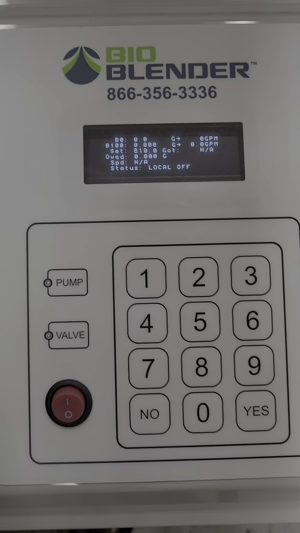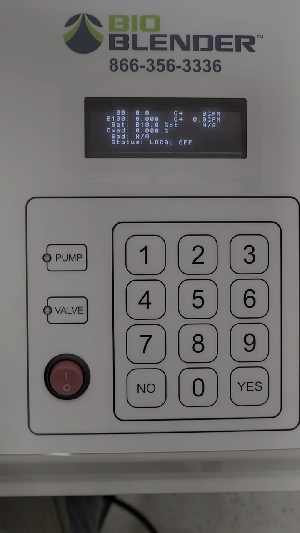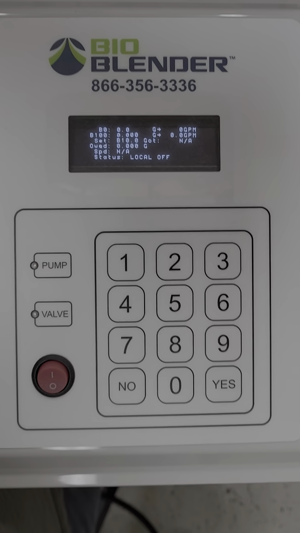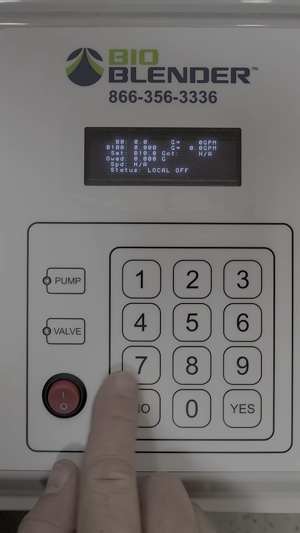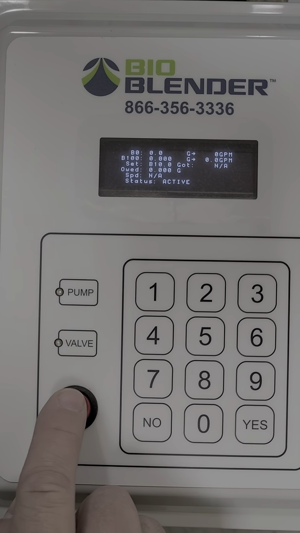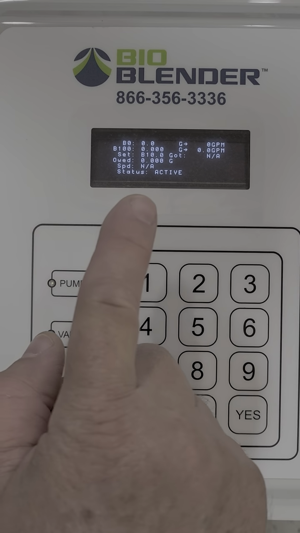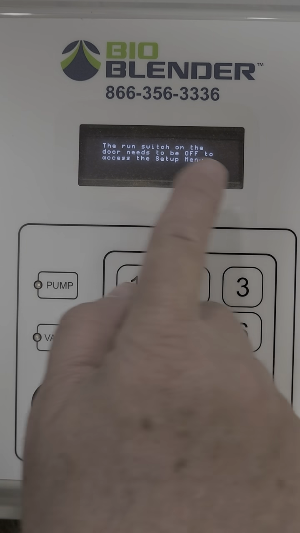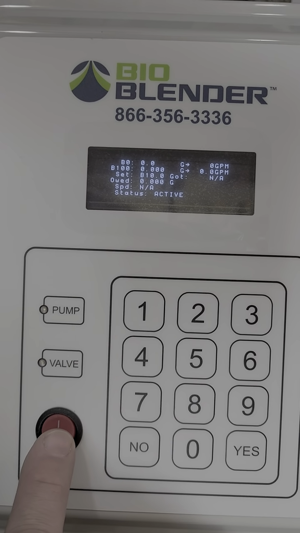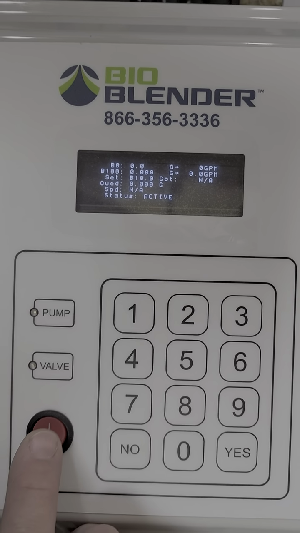Alright, this video is just a brief one to show you how to change the IP address on the BioBlender system, the local IP. So first I want to point out that the run switch has to be off. If I try to go while it's active, it'll say the run switch needs to be off to get into setup, because you can't do setup at the same time that it's blending.